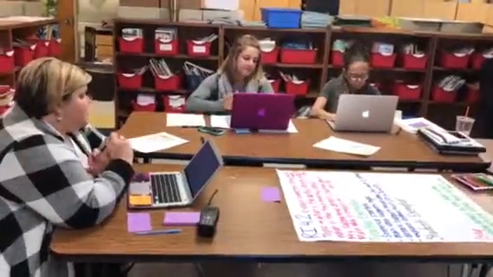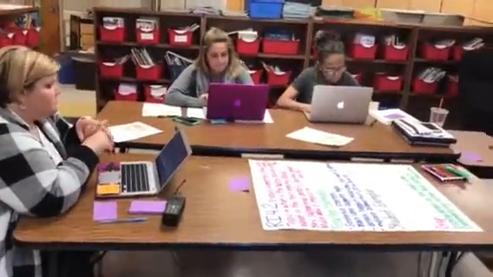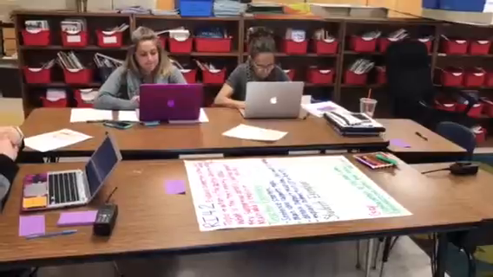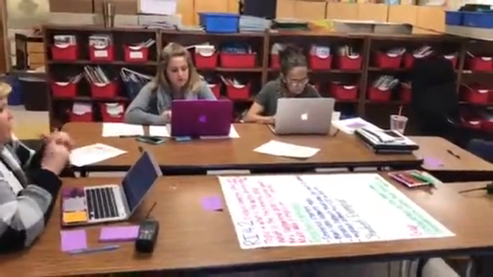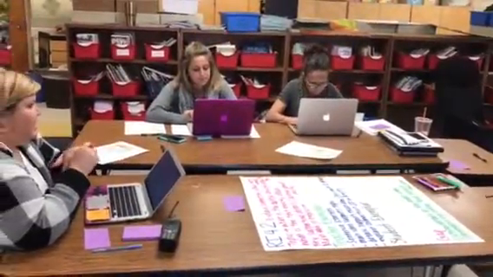Must have at least 2 details. And in order to really hit that part of the standard, we have to make sure they explain the connection.